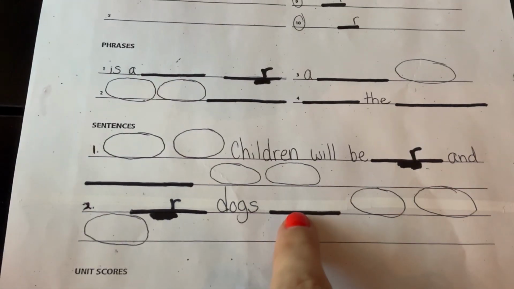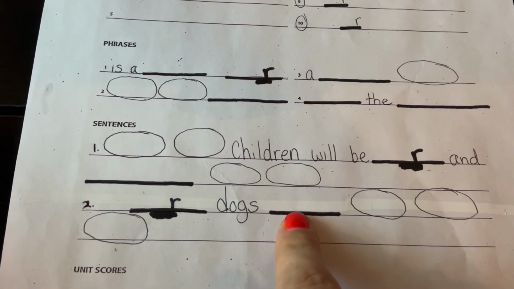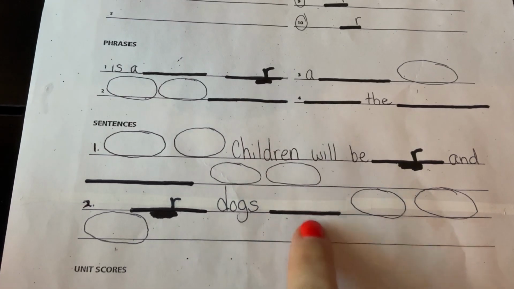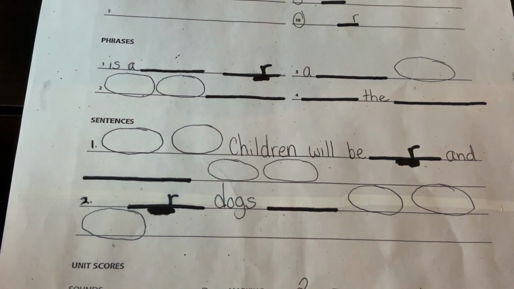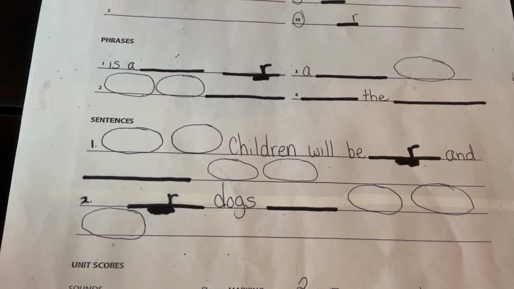Let's go on to the word after dogs, and it is just bark. Bark. Like a dog bark. Bark. Leave room because we're going to add a suffix.